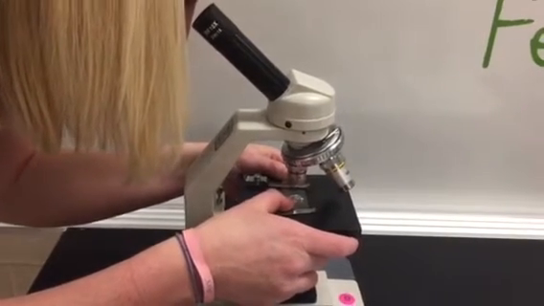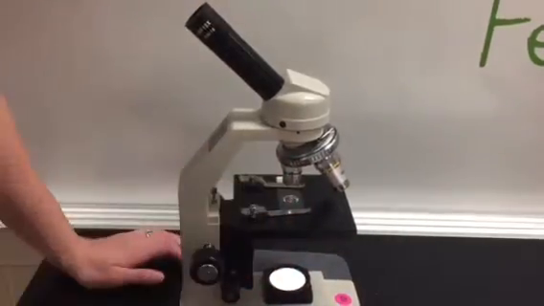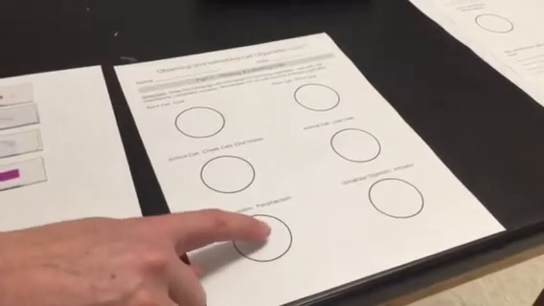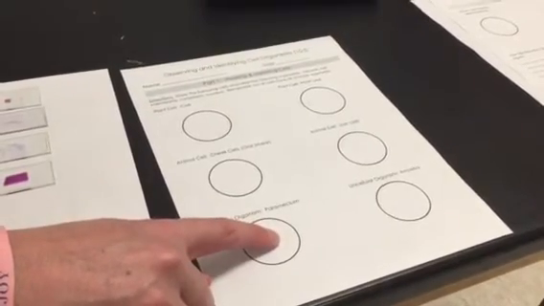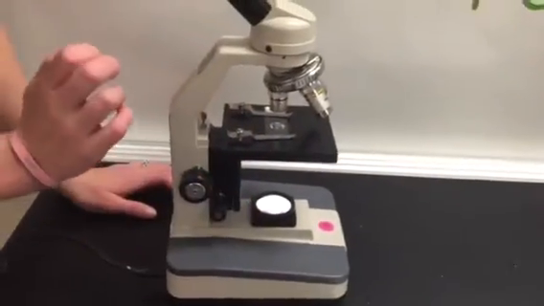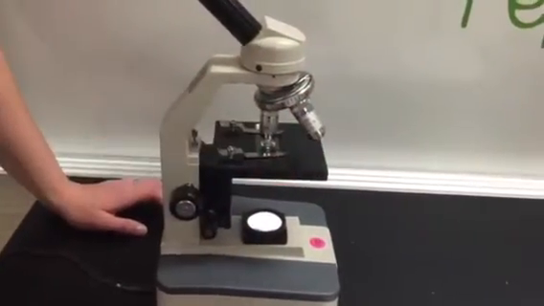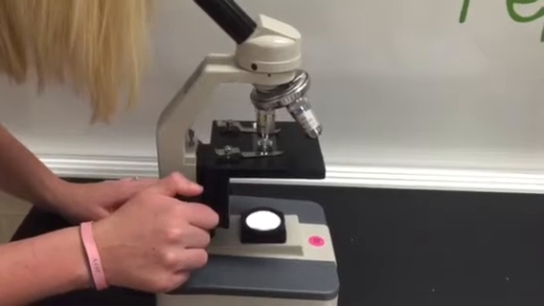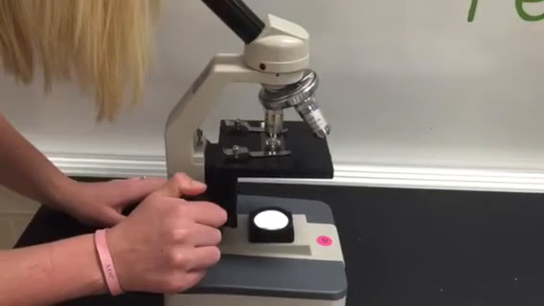So I want to make sure that whatever I see is in the center of my field of view, remembering that your field of view is what you can see through the microscope. So you want your organism to be right there, right in that middle. Once it's there, I'm not going to move anything here with my coarse or fine adjuster. I'm just going to flip it to medium power. When I flip it to medium power, I'm going to need to move that coarse adjuster just a bit.